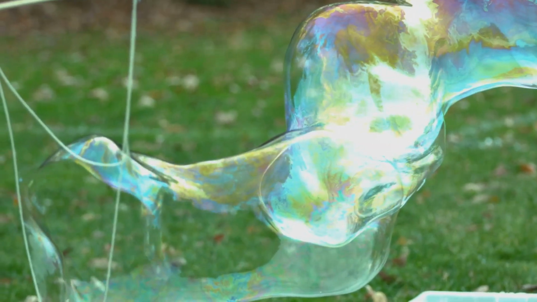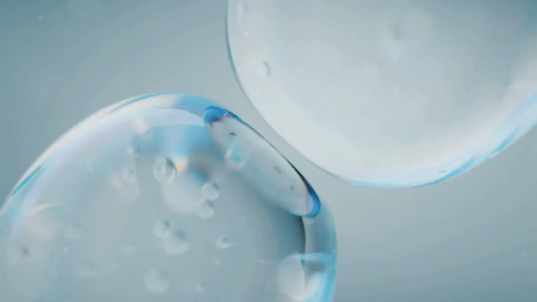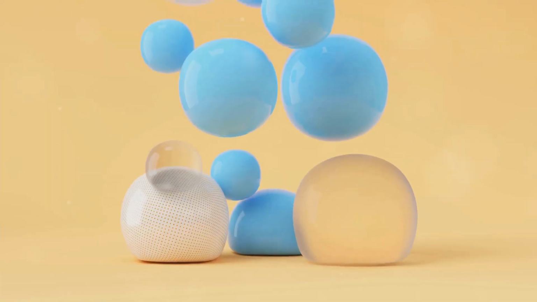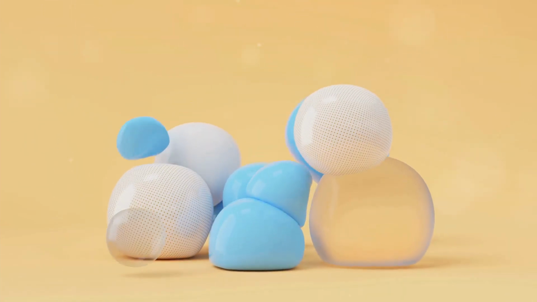Surface tension forces the bubble to take the shape that has the smallest surface area for a given volume. And guess what? That shape is a sphere. That's why bubbles are always round. The sphere is the most economical shape in terms of surface area. So the bubble naturally adopts this shape.